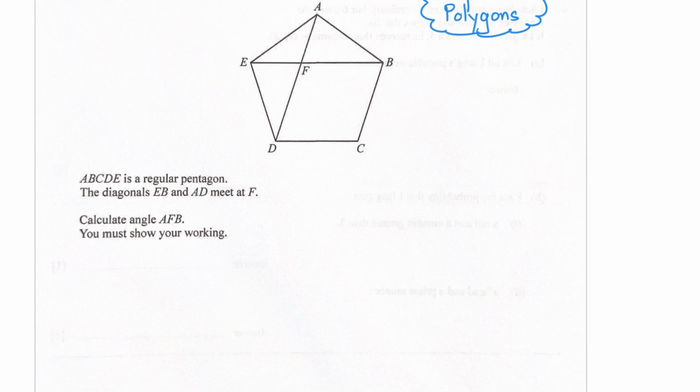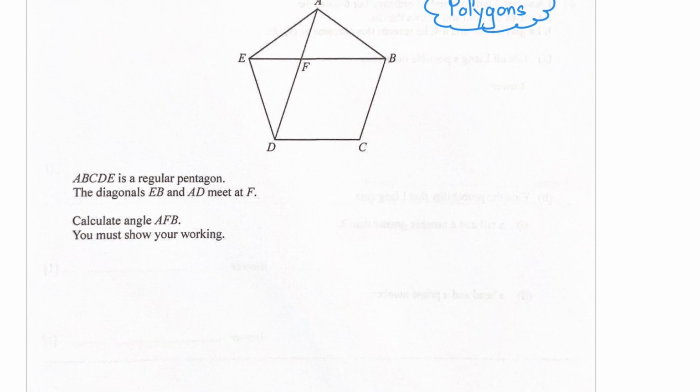This is question 2, and we have a regular polygon and a pentagon, and obviously the topic that's needed is the topic on polygons. So naturally, when you do this question, the first concept that comes to mind should be the total interior angles, right? In particular, we have a pentagon, which is five-sided, meaning the letter n is represented by 5.